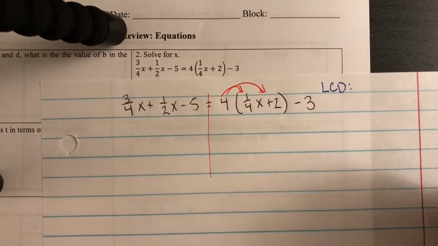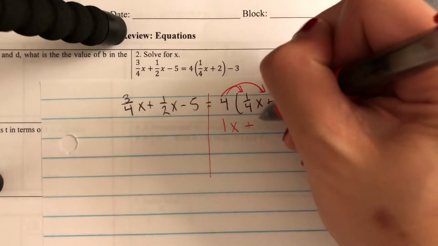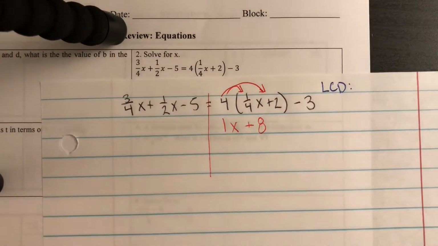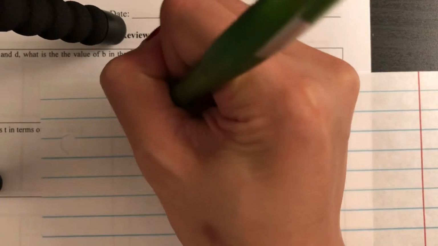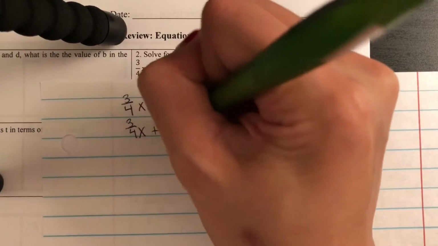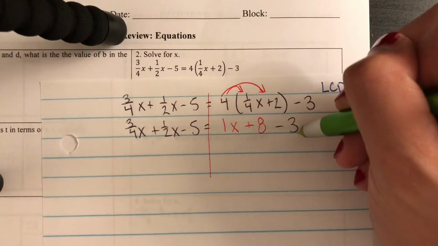So 4 times 1/4 is 1x, and then 4 times 2 is positive 8. I'm going to drop down everything on both sides. So I have 3 over 4x, 1/2 x, and a -5. I also have a -3 on this side.